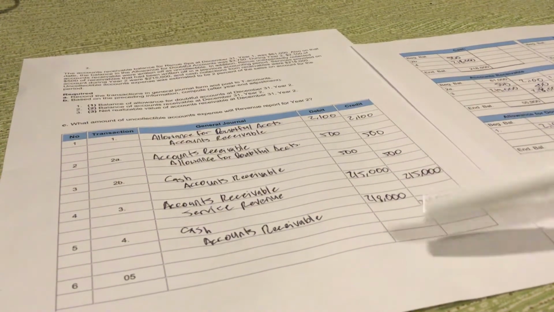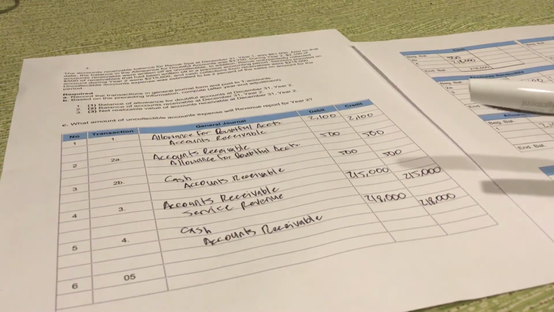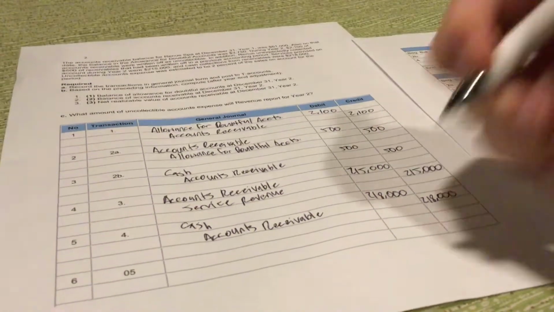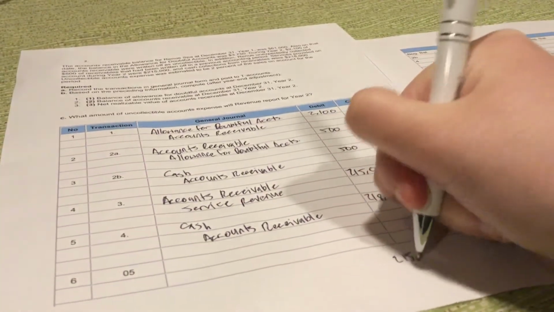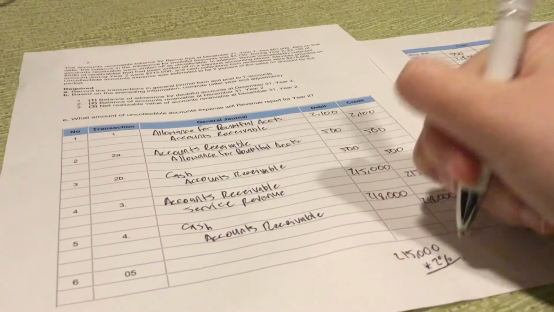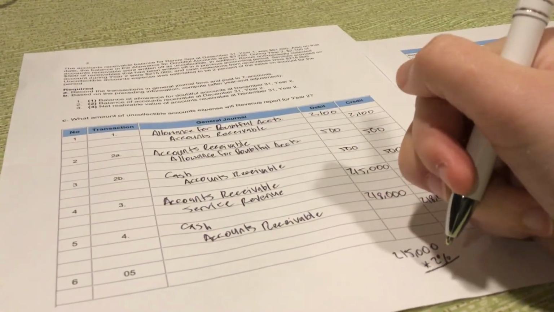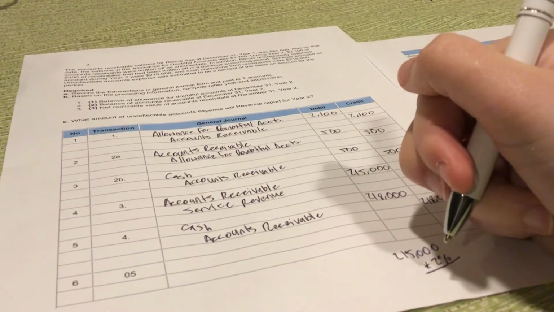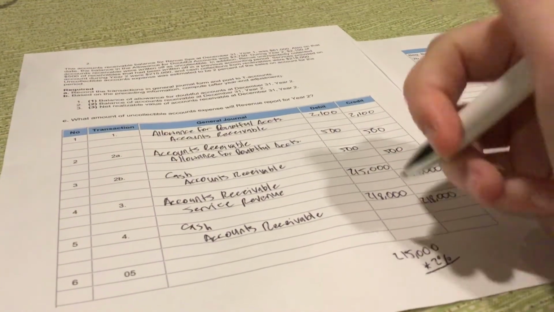There was no other service revenue that we recognized this period. So I'm just going to do a simple math equation, 215,000 multiplied by 2% in order to calculate my uncollectible accounts expense. I'm going to do that on my calculator really quick.